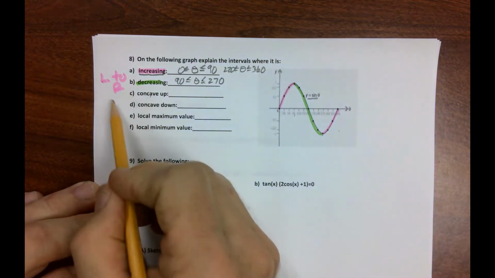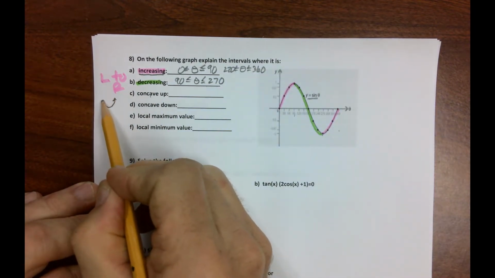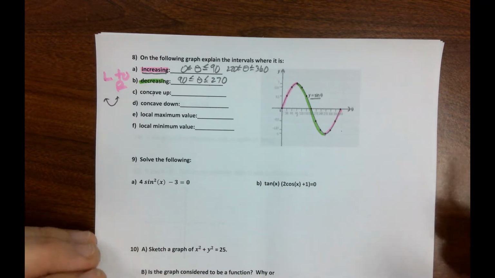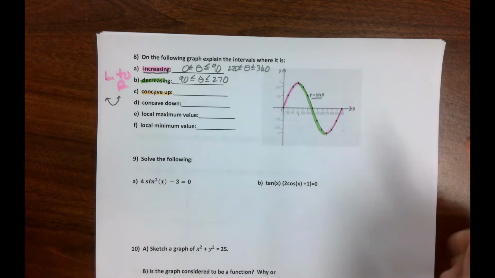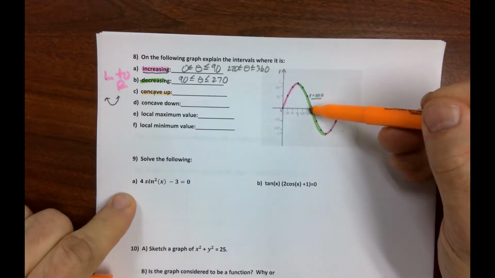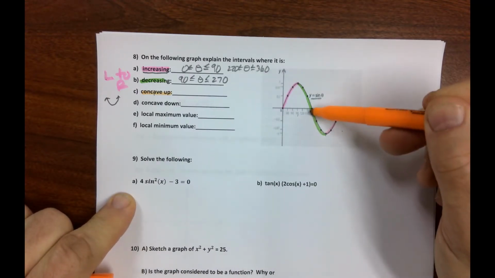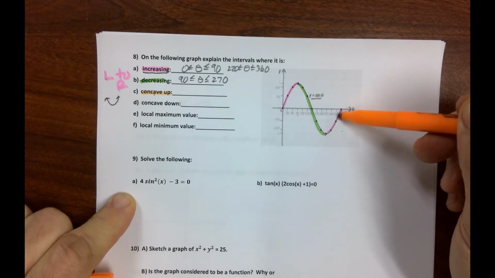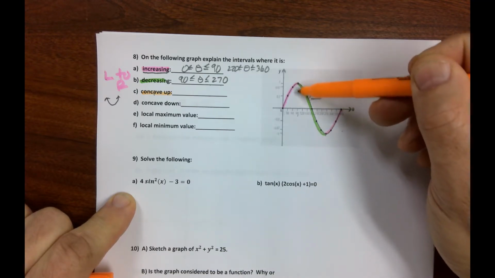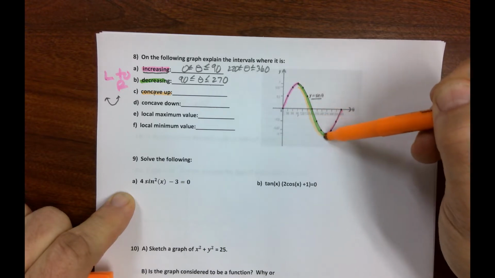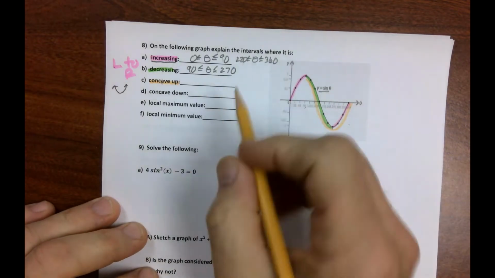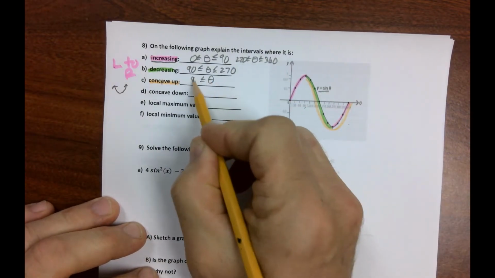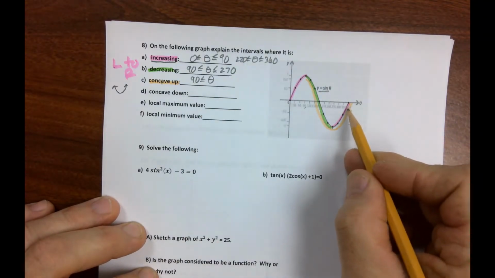Now concave up means if you go both directions, you're going to go up. Now there's multiple answers for this, but I'm going to go with orange. Someone could pick from here to here, and they're not wrong, but you could also pick from here all the way to here. And that's what I'm going to do. I'm going to pick this right here, because if I go both directions, left and right, I'm going up. So that's from 90 all the way to 360.